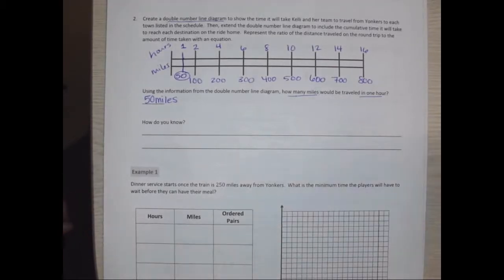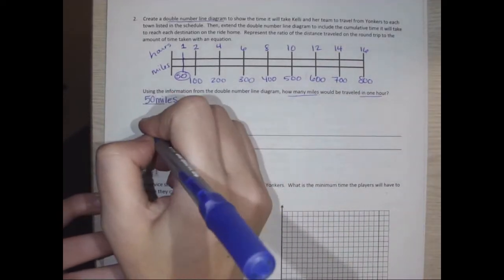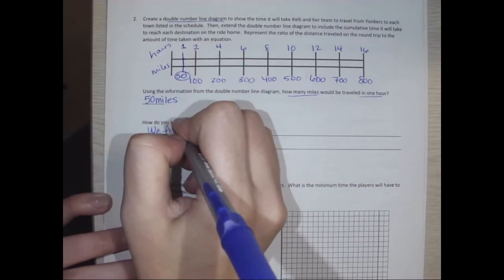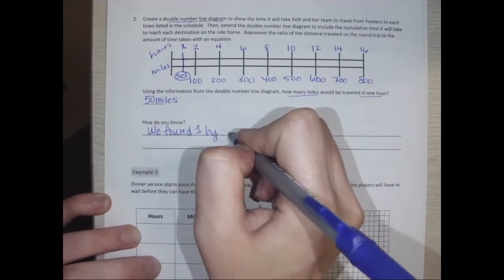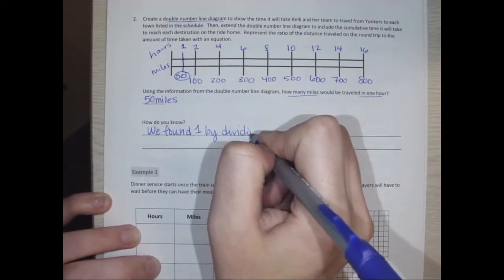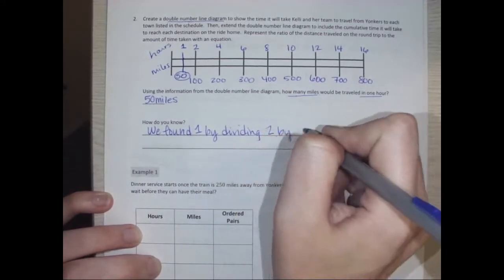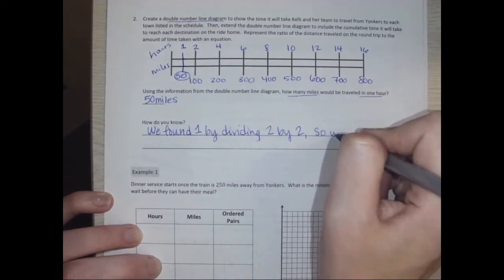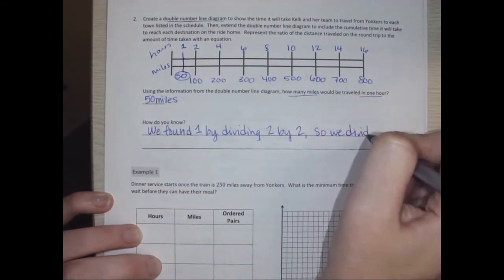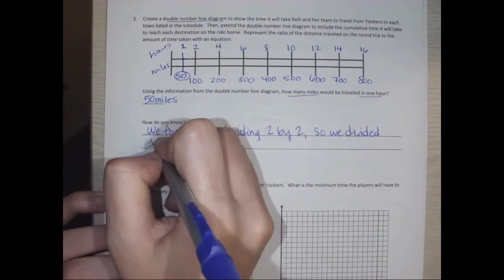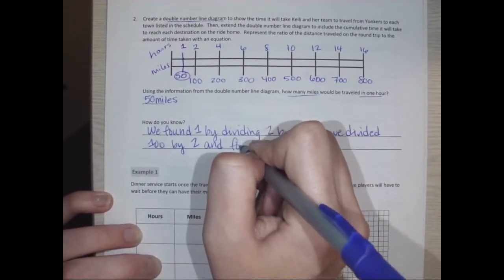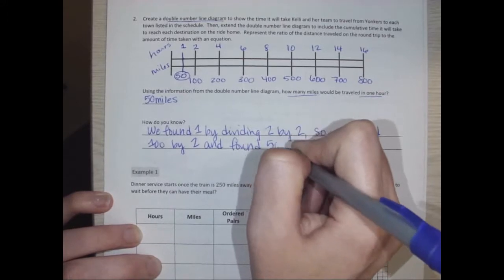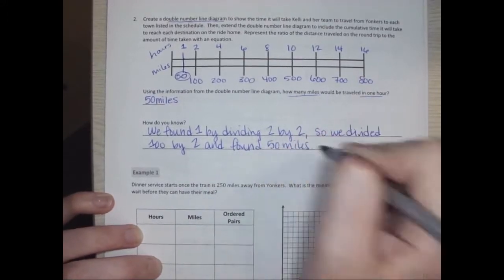Because how you got 50 was since you divided 2 hours by 2, you're going to divide 100 by 2. Exactly. We found 1 by dividing 2 by 2. So we divided 100 by 2 and found 50 miles. Thanks, Tony.